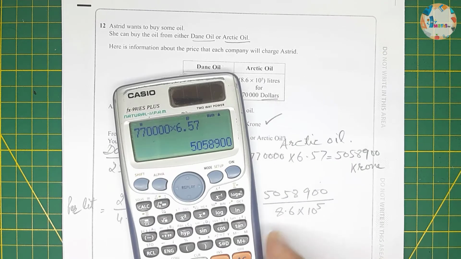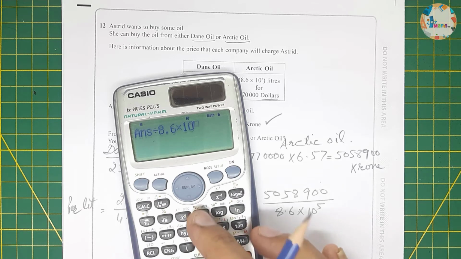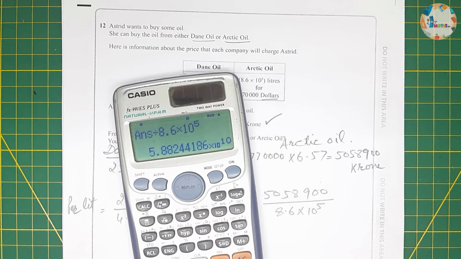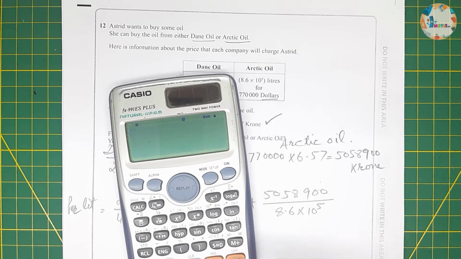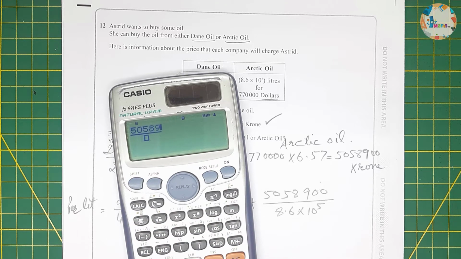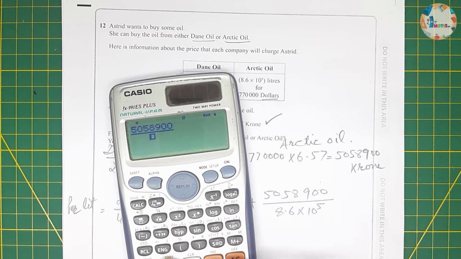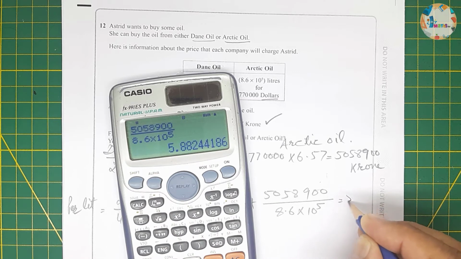This number is already on the calculator, so I will divide this by 8.6 into 10 raised to the power 5. Basically we'll have to recalculate this. So 5058900 divided by 8.6 into 10 raised to the power 5, and this will be equal to 5.88.